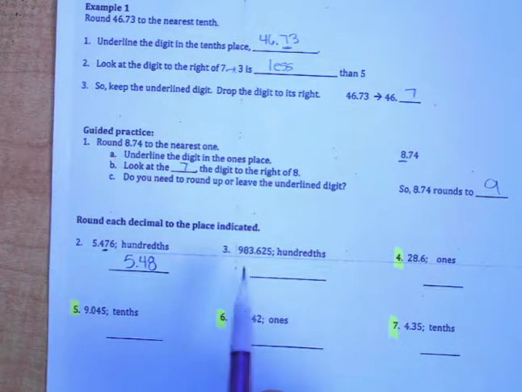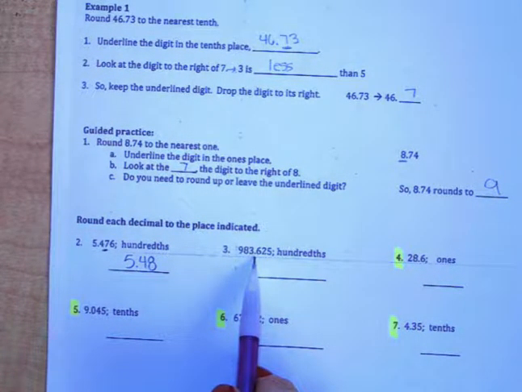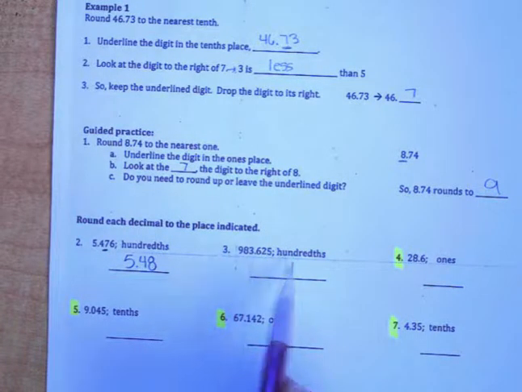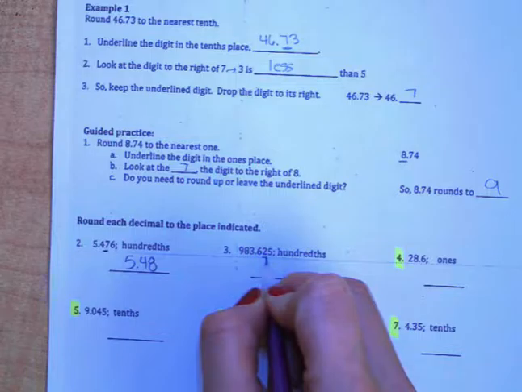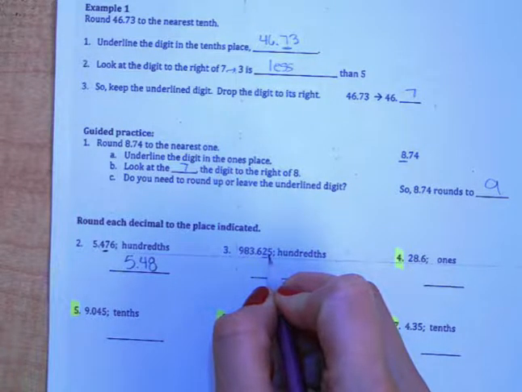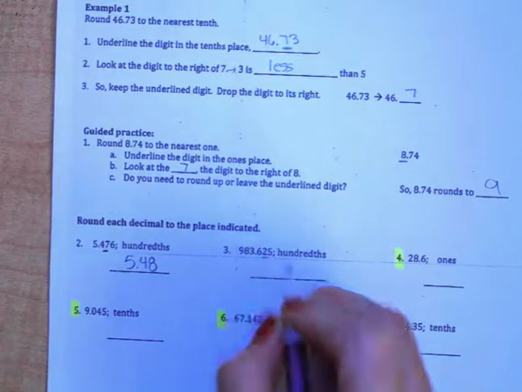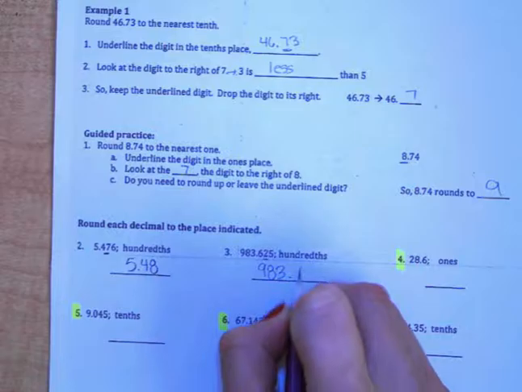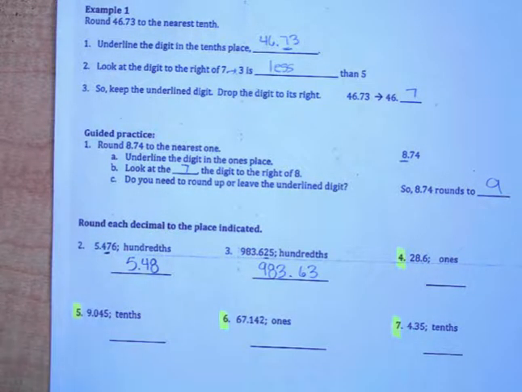And number 3, we have 983 and 625 thousandths. We're also going to round this one to the hundredths place. So underline our 2. Now 5 is equal to 5. So that means that we are going to round up. So we have 983 and 63 hundredths.